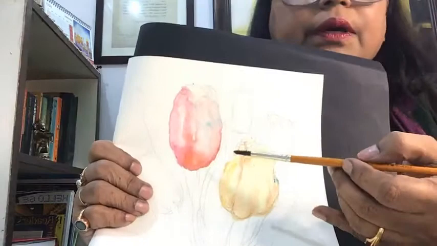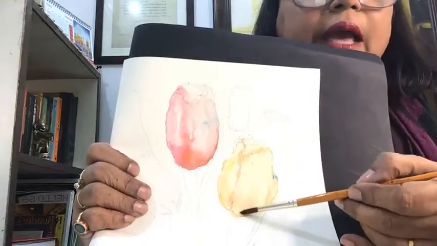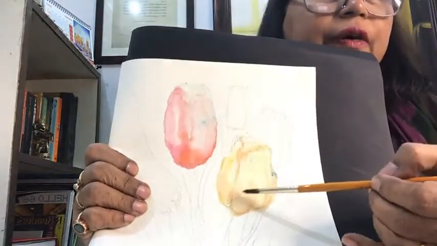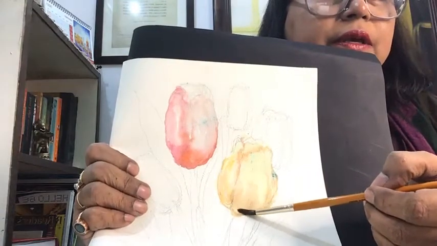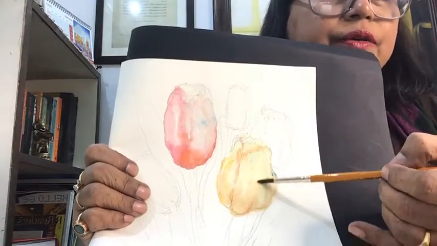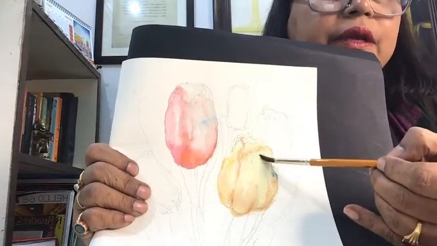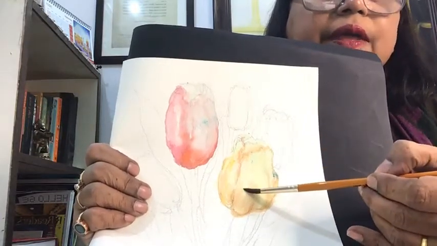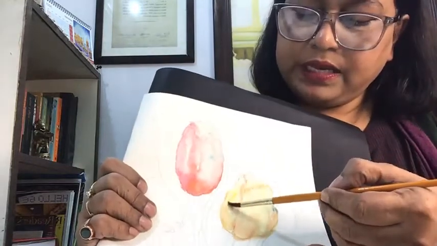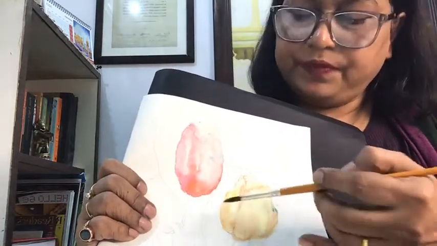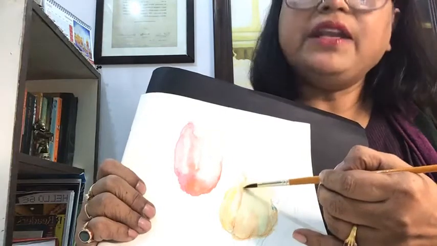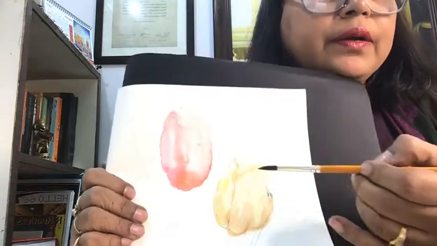Now the second layer I want, and you see how much of orange here. It is going to be more orange. This whole area, and the yellow is also going to be more here, and this highlight has to be preserved, and then here we have applied a color called yellow ochre.